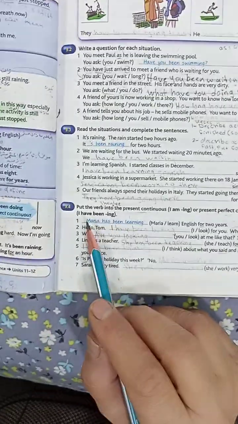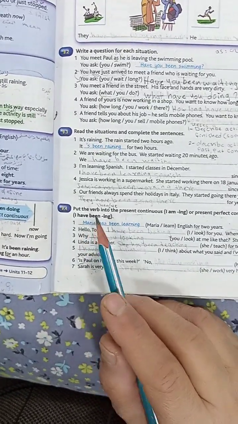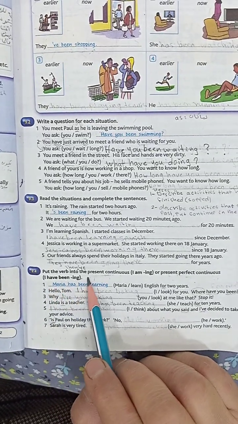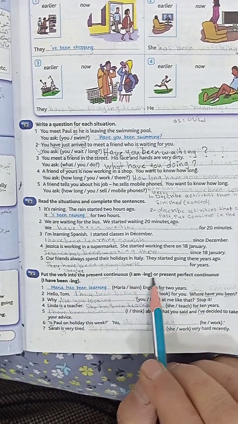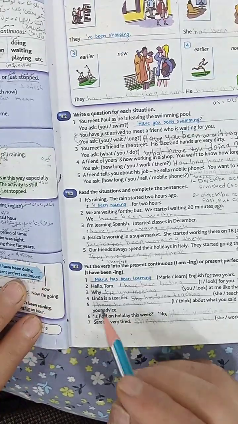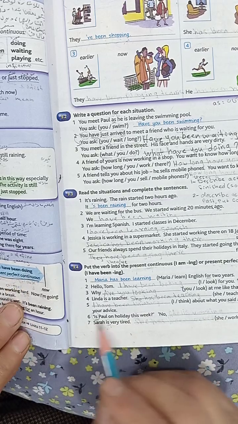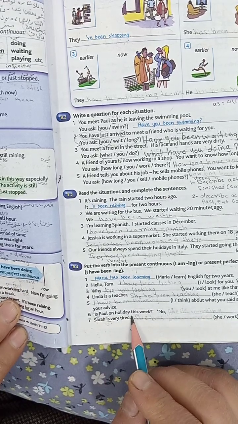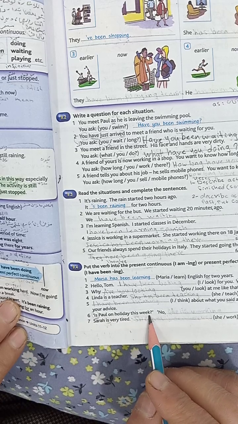Another exercise here, sorry. Put the verb into the present continuous or present perfect continuous. What should we use? For example: Is Paul on holiday this week?